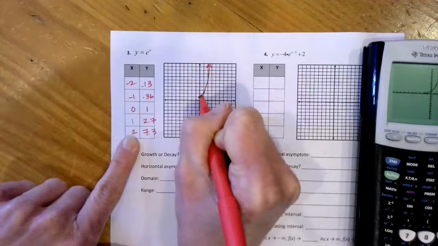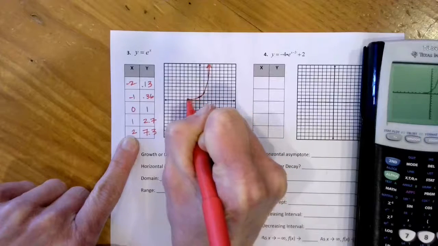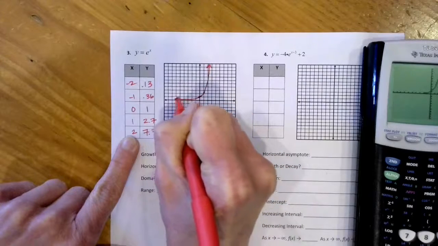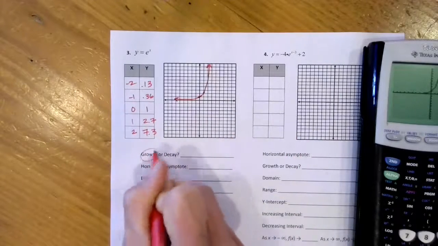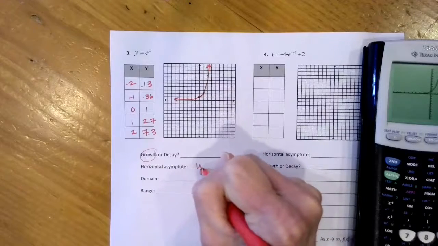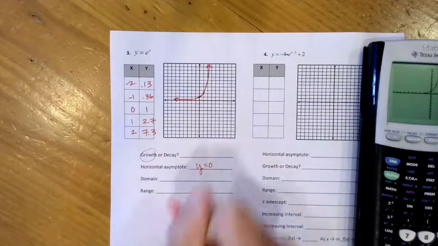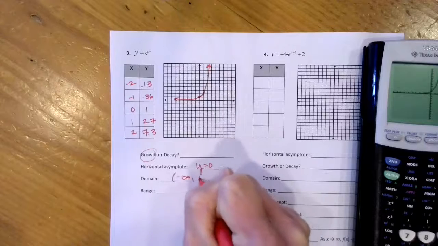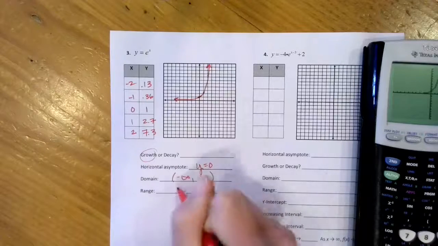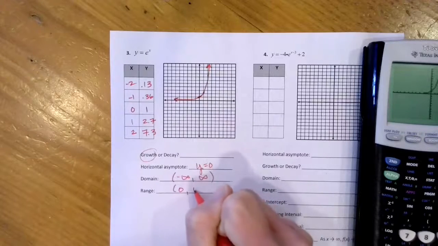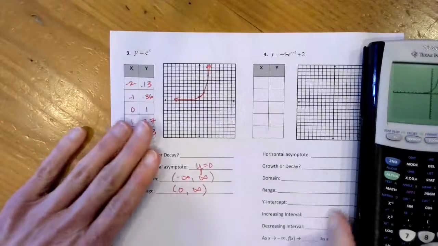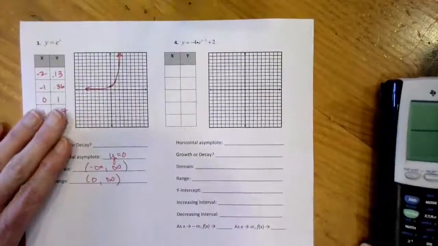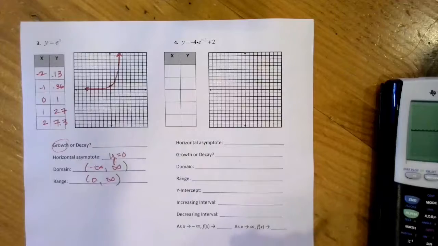And then on the negative exponent side, it's going to approach the asymptote, which of course is y is equal to 0. It is definitely growth. My horizontal asymptote is y is equal to 0. Anything can go into my graph, but only those values greater than 0 on up to infinity are going to come out.